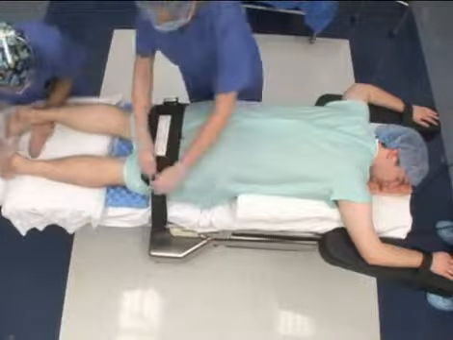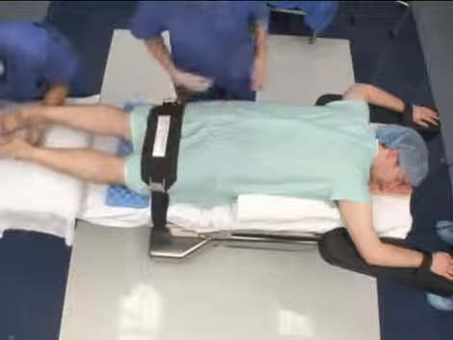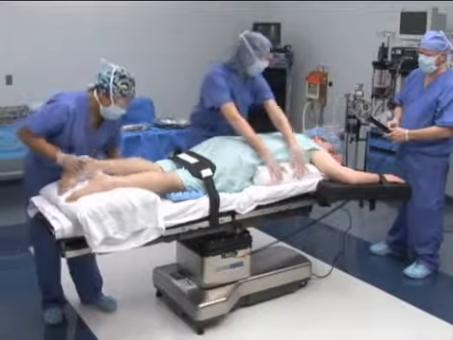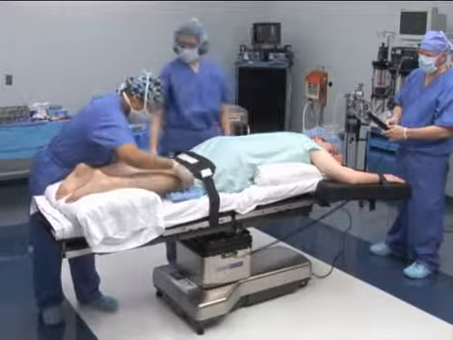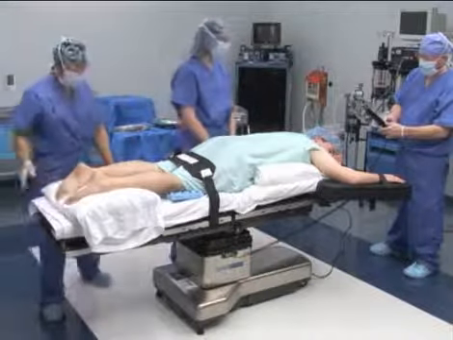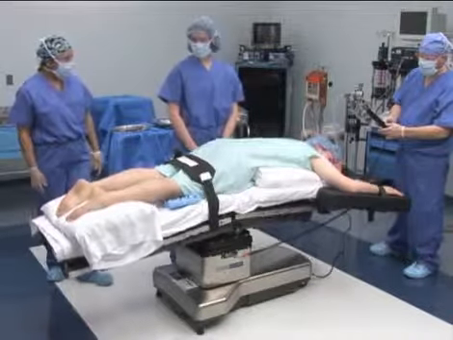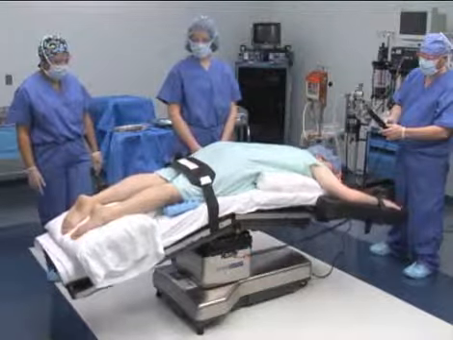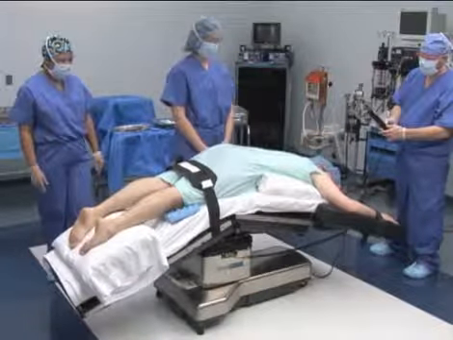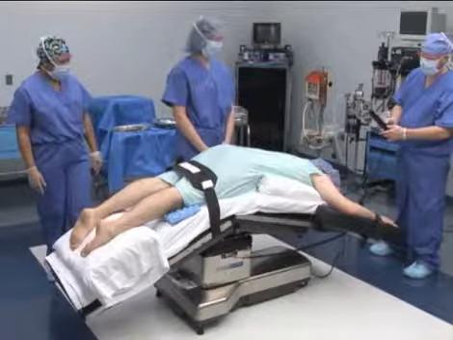Jackknife or Kraske position is a modification of prone position. The lower table break is flexed downward to achieve a simultaneous head down and foot down posture. This position may be used for anorectal surgery. The lower legs are elevated and rest on pads to distribute the weight.